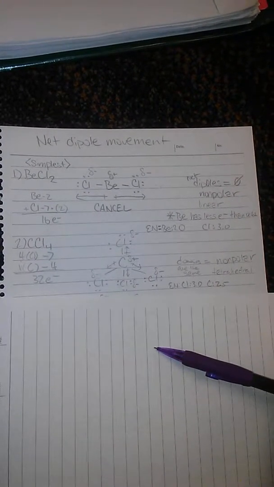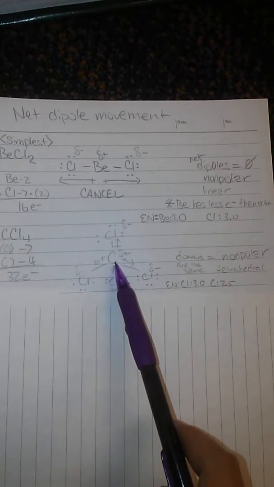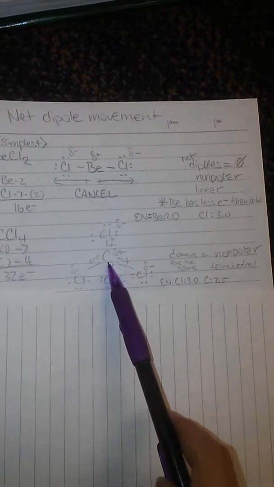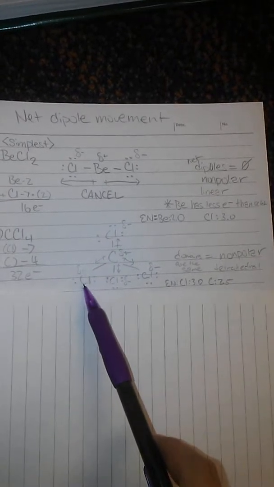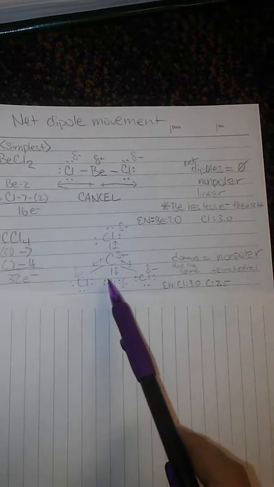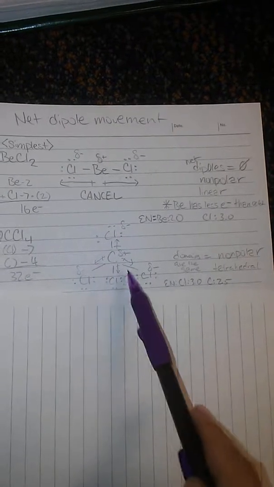Now, in your next one, CCl4. With this molecule, you end up with a tetrahedral shape for the molecular geometry. And so you have 4 Cl's, so you have 4 domains.